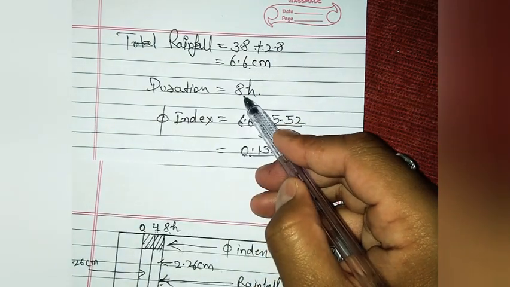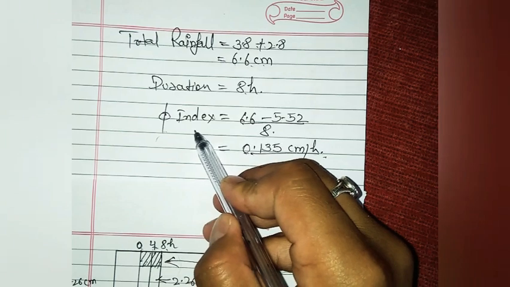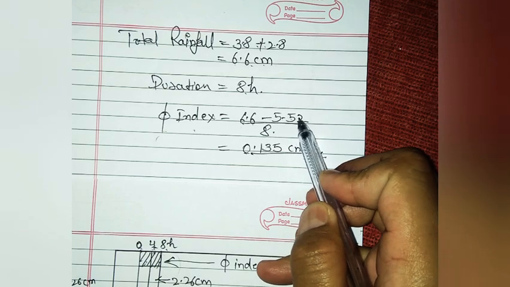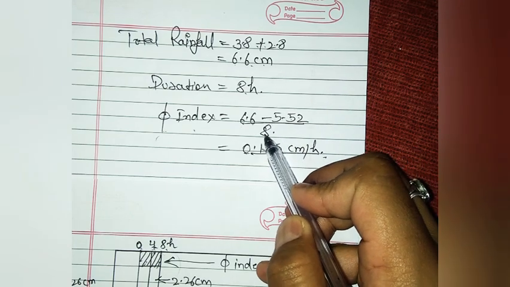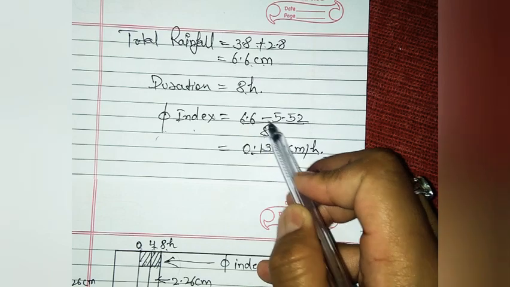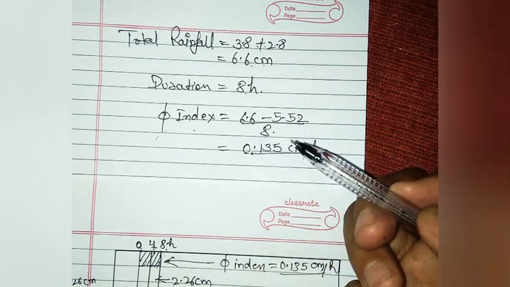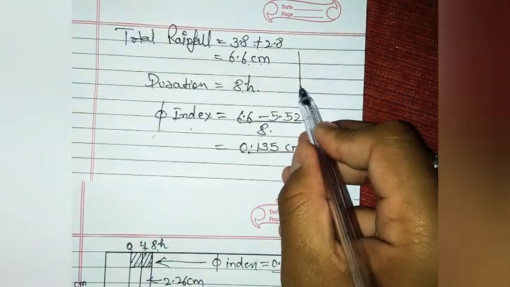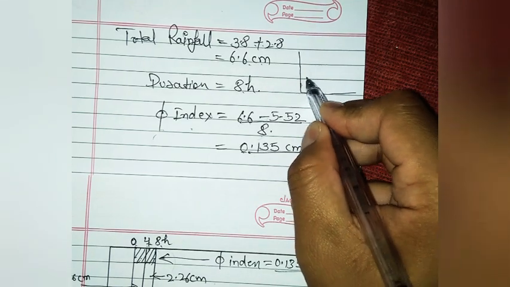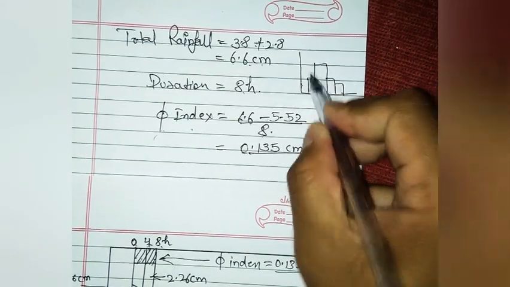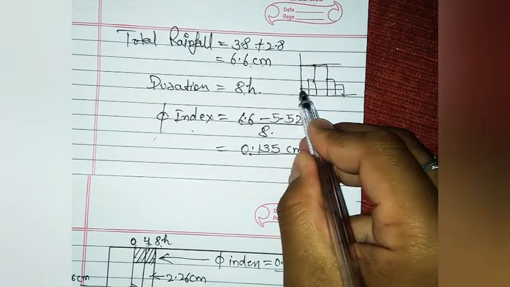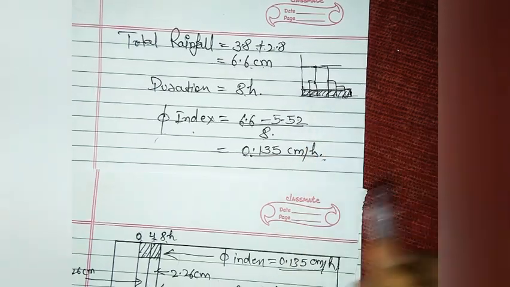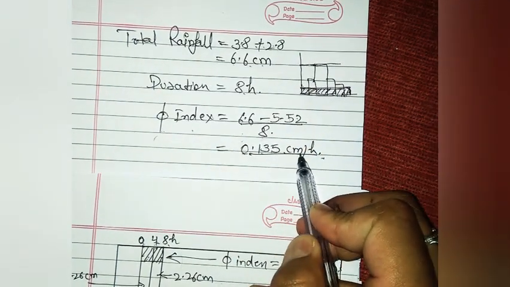The duration is 8 hours, so we'll calculate the phi index. The phi index is 6.6 minus 5.52, divided by 2, divided by 8, where 8 hours is the duration. So what is this phi index? If this is your rainfall, the phi index will be this value. These are the losses. We have calculated these losses to be 0.135 centimeter per hour.